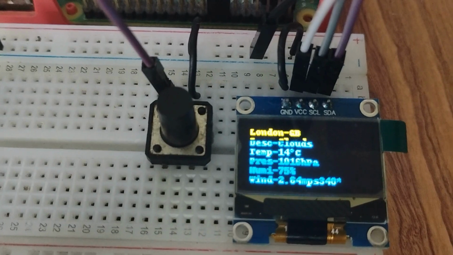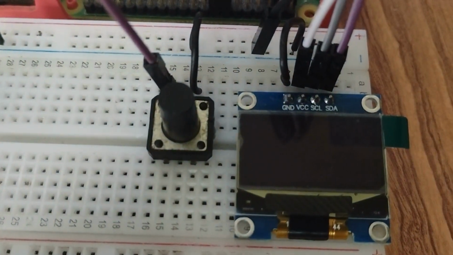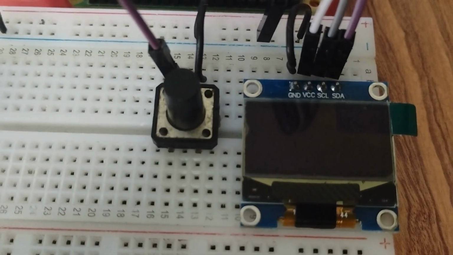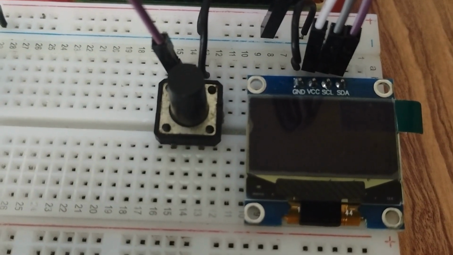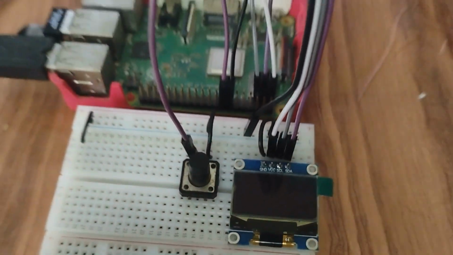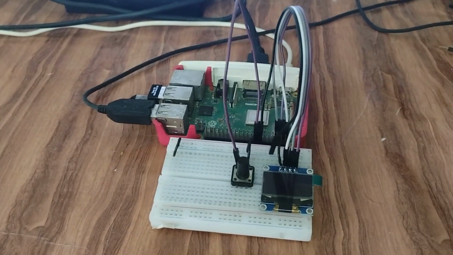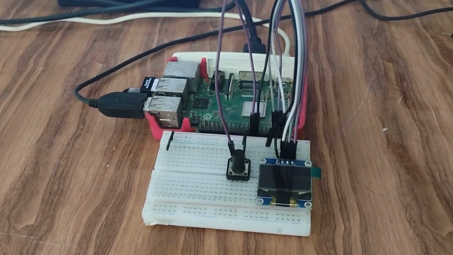Right. Now, when I press the button again, it will get turned off. If you want to display the weather details for more number of cities, you can do it. In our project, I've used only 3 city names. So let's see the steps, how it's made to work.